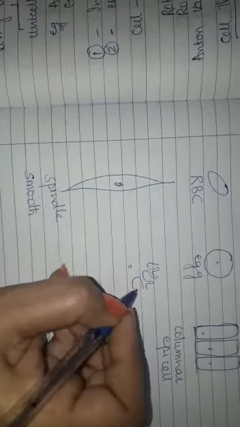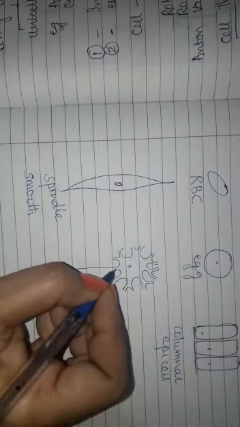A cell can be branched, like the nerve cell. Nerve cells are the longest cells in the body, with branching. This is the nerve cell, an elongated cell. Cells can be cuboid in shape, like cuboidal epithelium, and so on. The shape of the cells may vary with the function they perform.